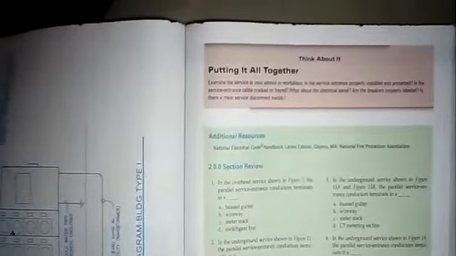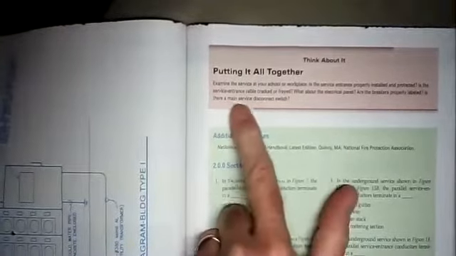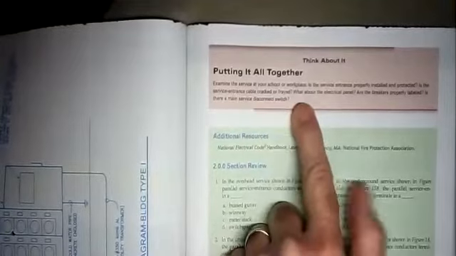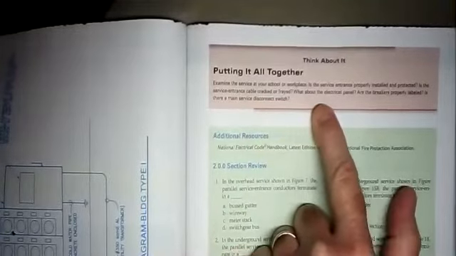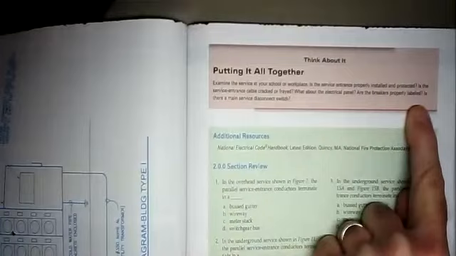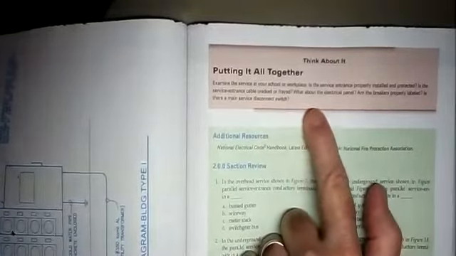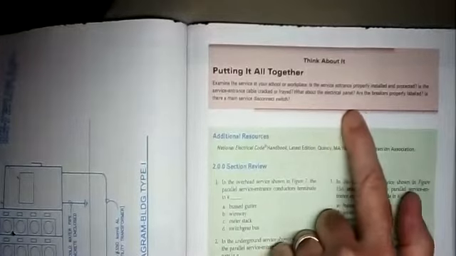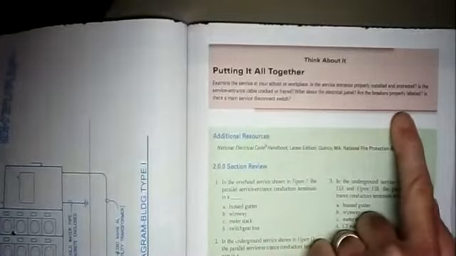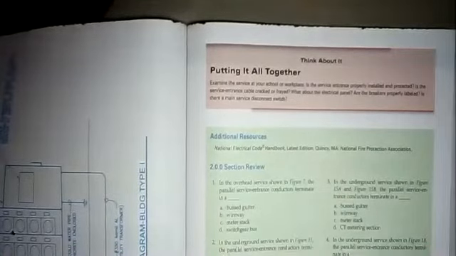All right, putting it all together. Let's read putting it all together. Think about it. It says, examine the services at your school or workplace. Is the service entrance properly installed and protected? Is the service entrance cable cracked or frayed? What about the electrical panel? Are the breakers properly labeled? Is there a main service disconnect switch? Yes, yes, yes, and yes. Or no on the phrase.